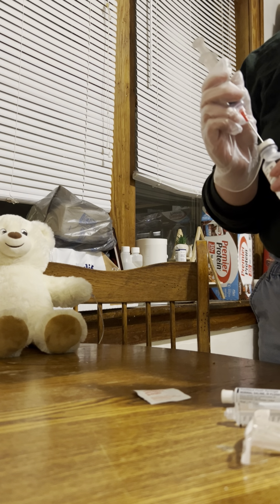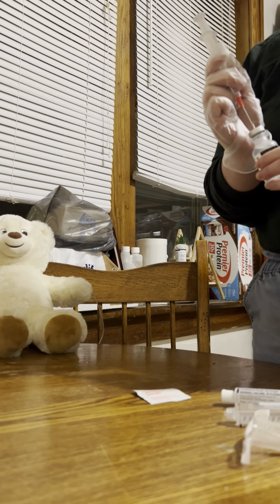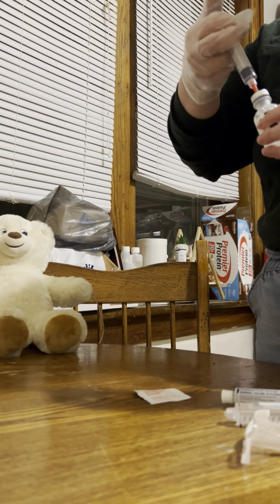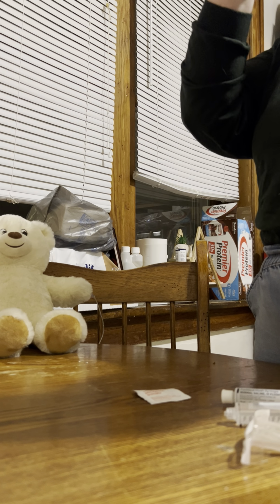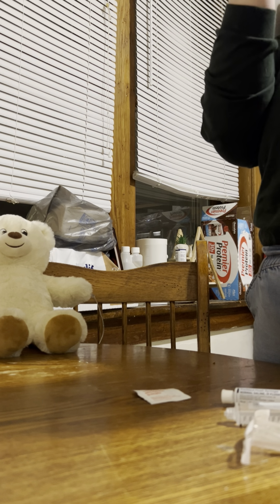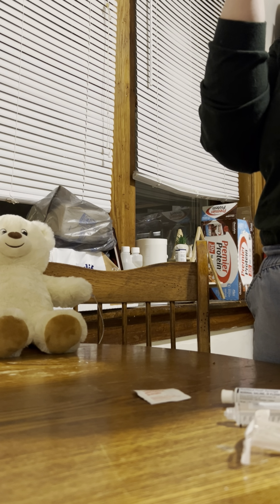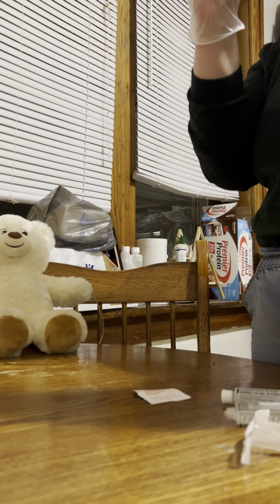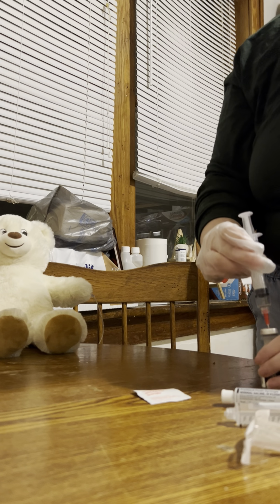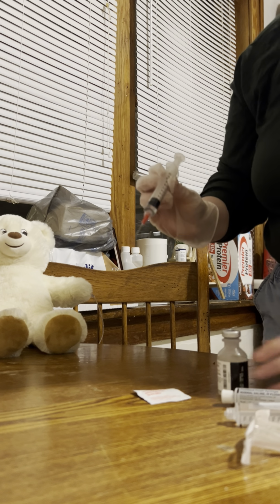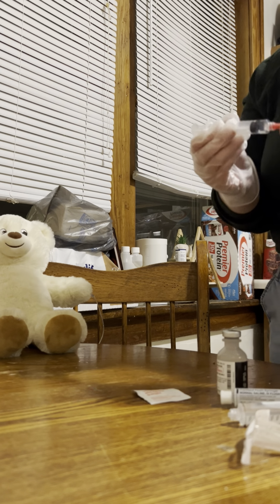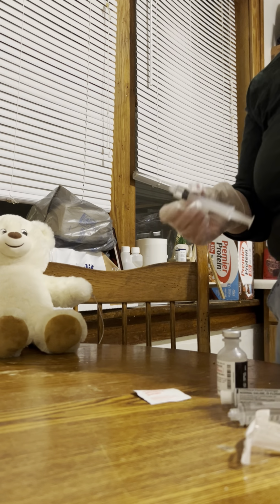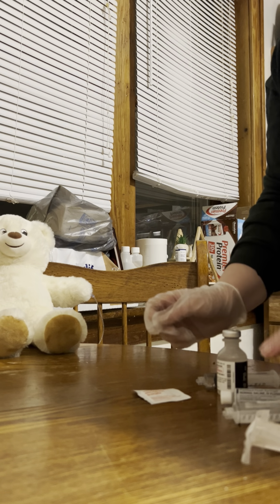Okay, so then we'll insert it. And then push in that air, flip it back over, draw up our 2 milliliters. There we go. And we've got 2 milliliters. And then we'll put that back on so that we can throw this into the sharps container. Okay, so we're going to have that ready to go.